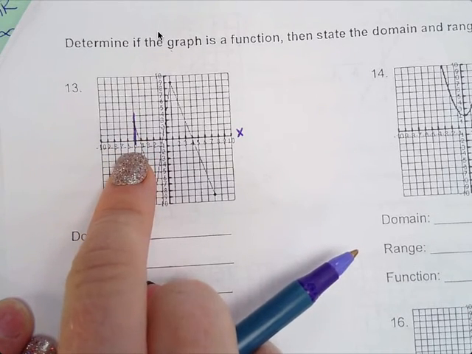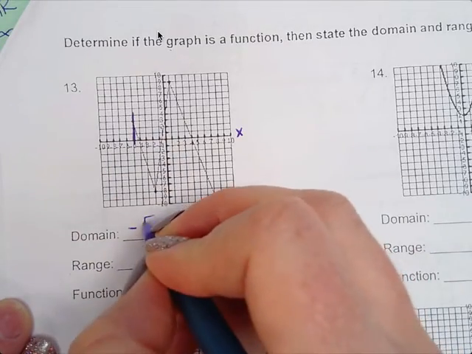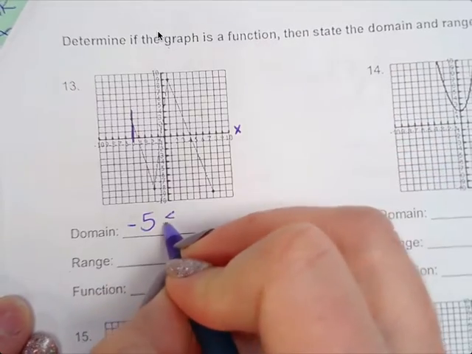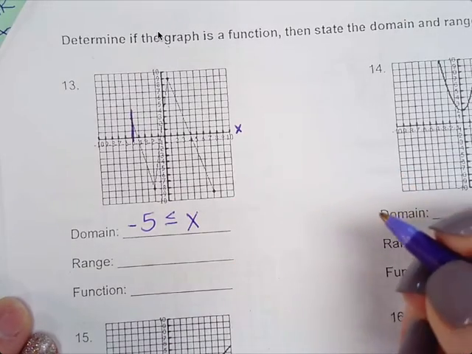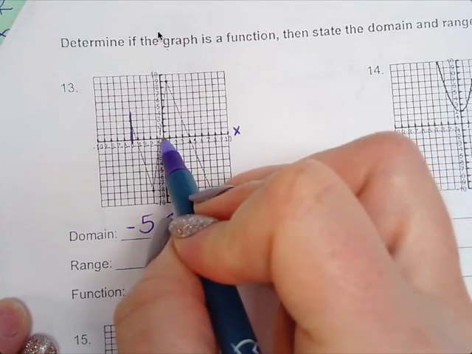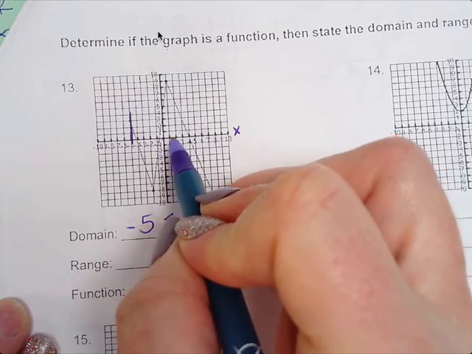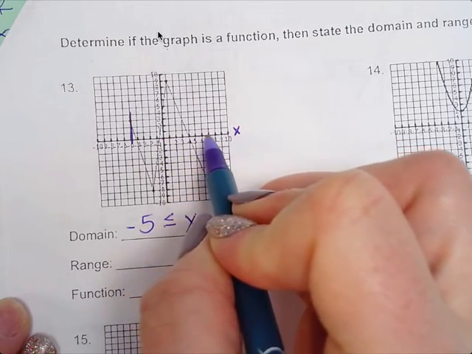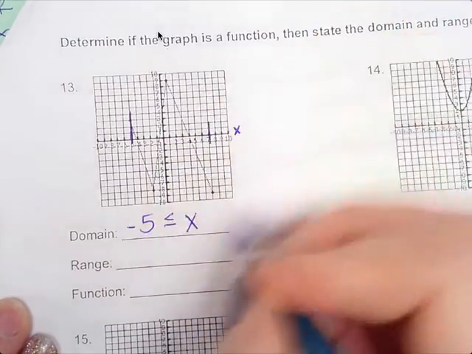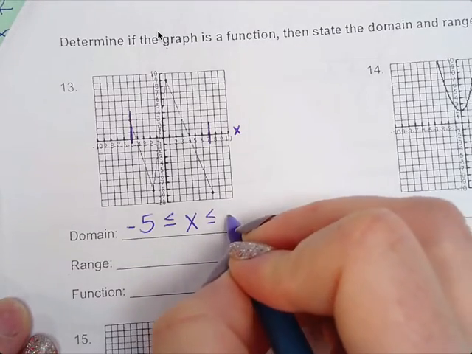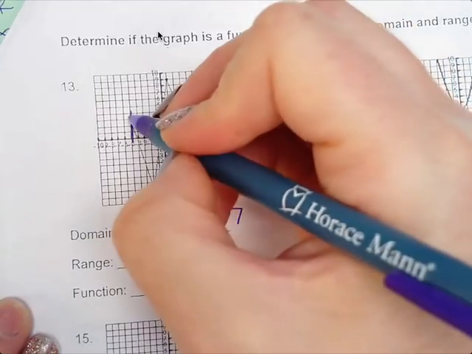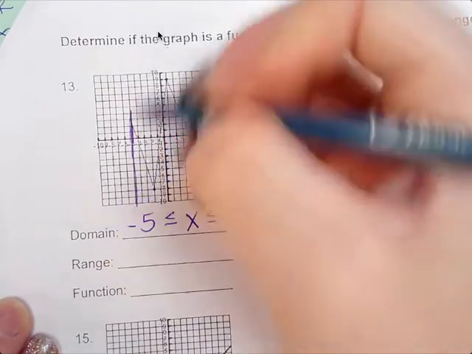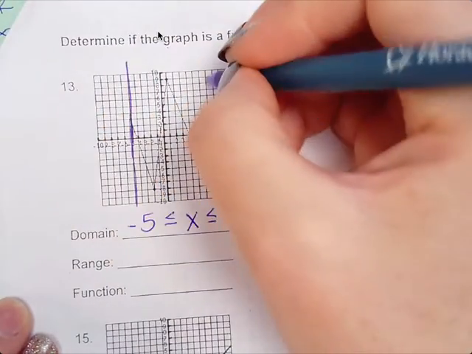So I'm going to draw a line there. And it's a closed circle, so it's less than or equal to. We're talking about domain, so it's x. And then let's go back to the origin and see how far right we can go for our x values. 7. So less than or equal to 7, because that is a closed circle. So go ahead and draw your lines to work on boxing it in.